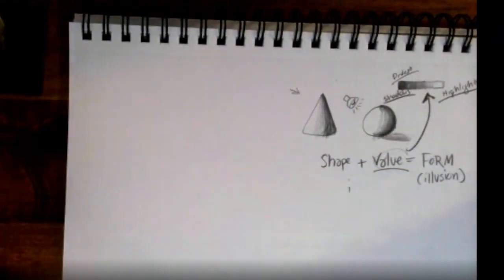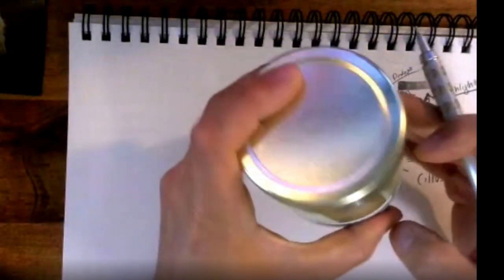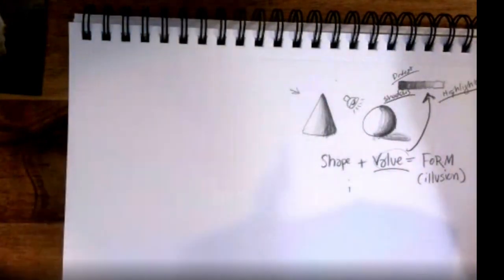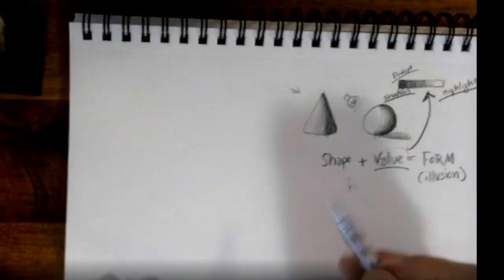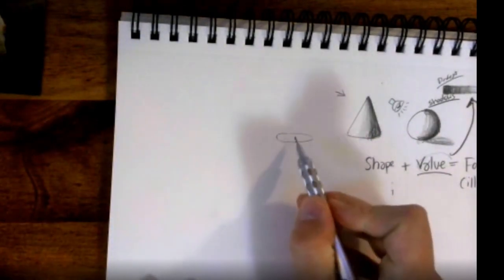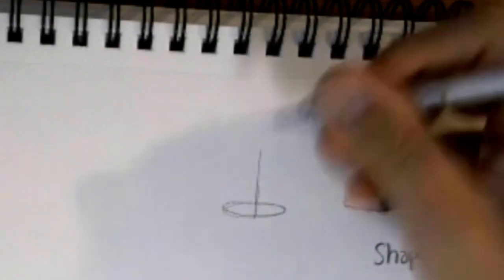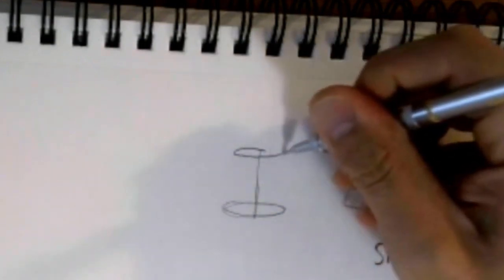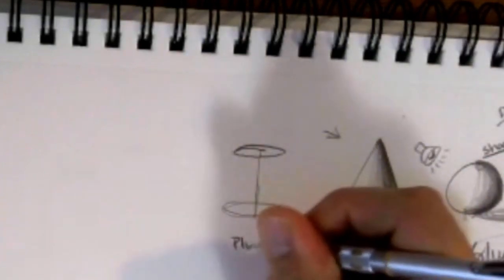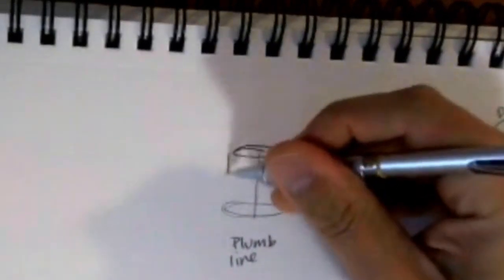coffee cup, right? This coffee cup's an actual form, or this candle, it's an actual form, because I can hold it. It's a cylinder, and that will take us to our next form that we'll be drawing. So here is, we're going to start with an ellipse, and from this ellipse we're going to draw another ellipse just above it. I'm going to use a line up the middle, and this is called a plumb line. Okay, so a plumb line is what we use to make sure that our forms look symmetrical.